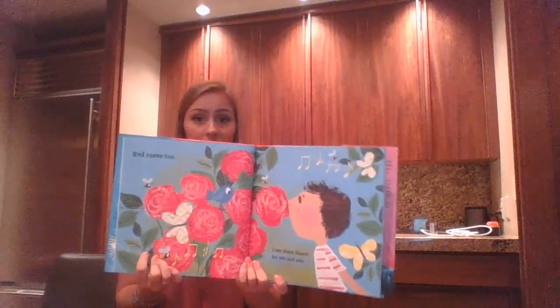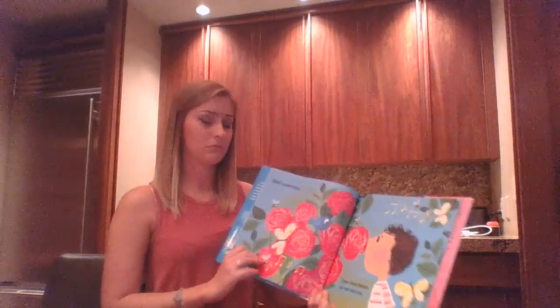Again, these pictures, these illustrations are just so cute. So pretty.